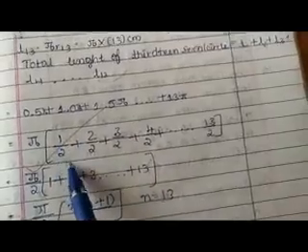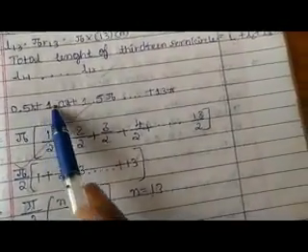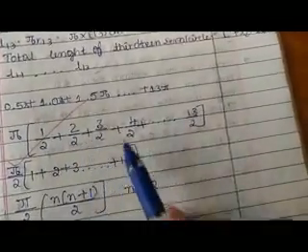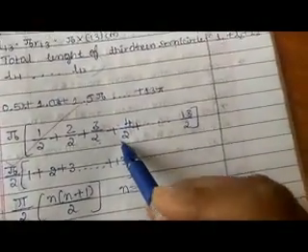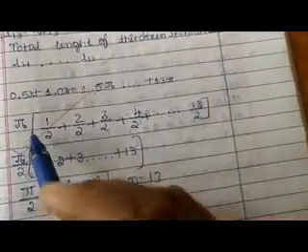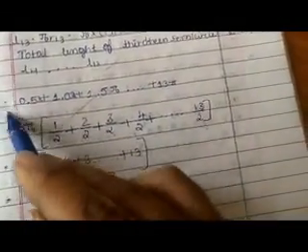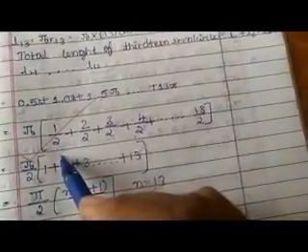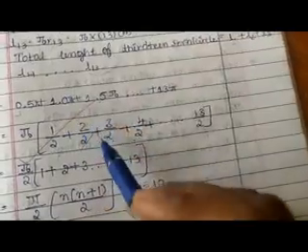1 by 2, half is nothing but 0.5. 1 by 2, and if you want to get number 1, 2 by 2, if you want to get 1.5, 3 by 2, 4 by 2, dot dot dot, at last you will get 13 by 2. Once again I tell you, in this pi is common, take pi out. 0.5 can be written as 1 by 2. 1 can be written as 2 by 2. 2 by 2 when you cancel you will get 1.